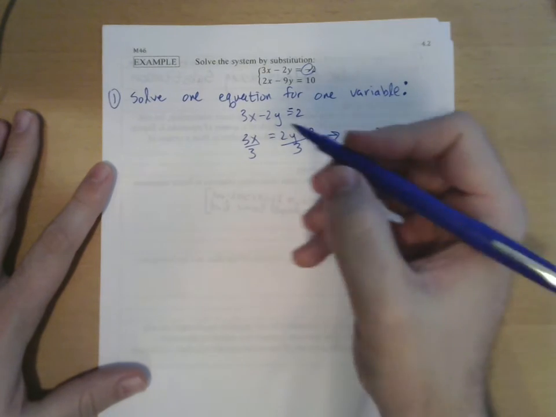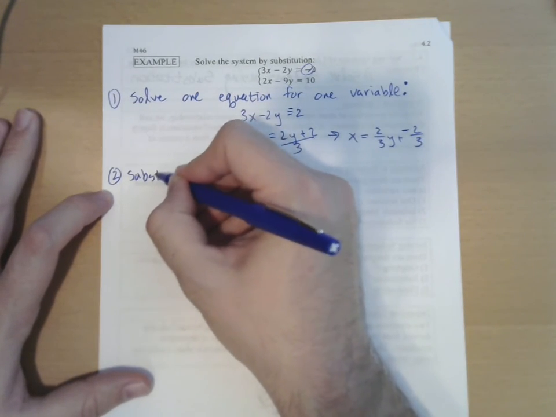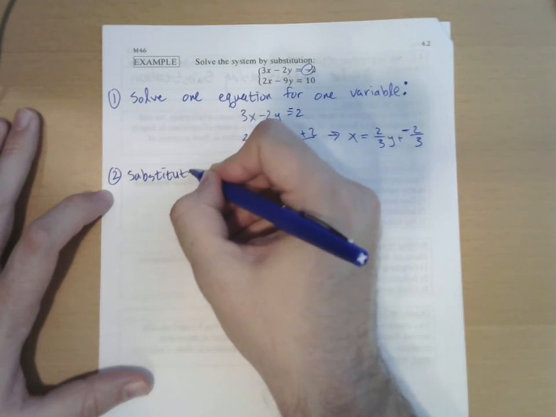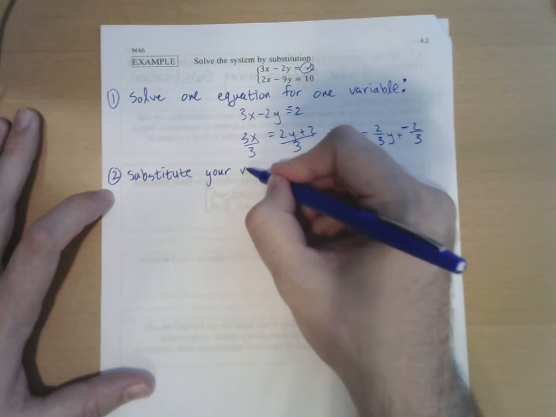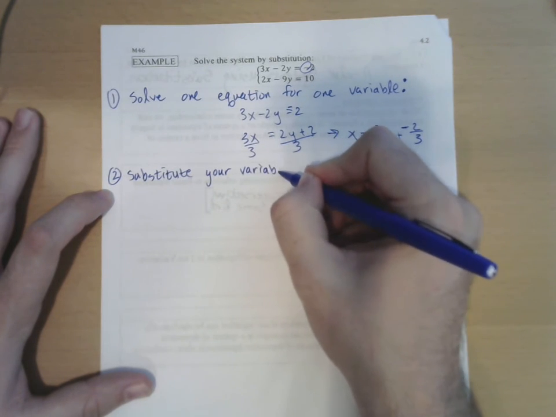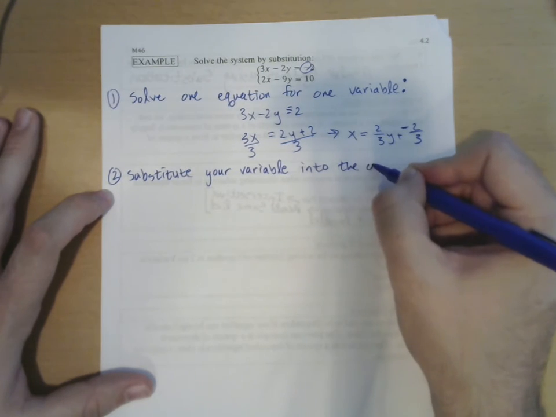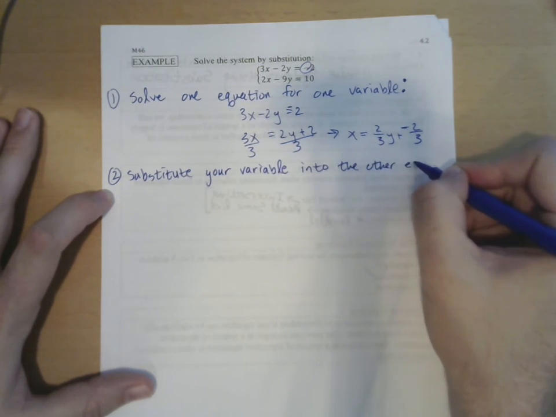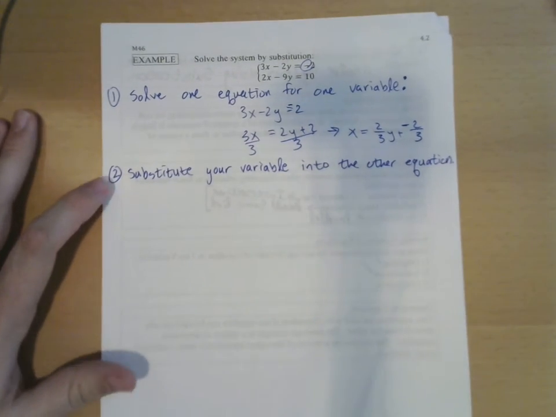So now once you've done that, the next step is to substitute your variable into the other equation, meaning the one that you didn't solve.